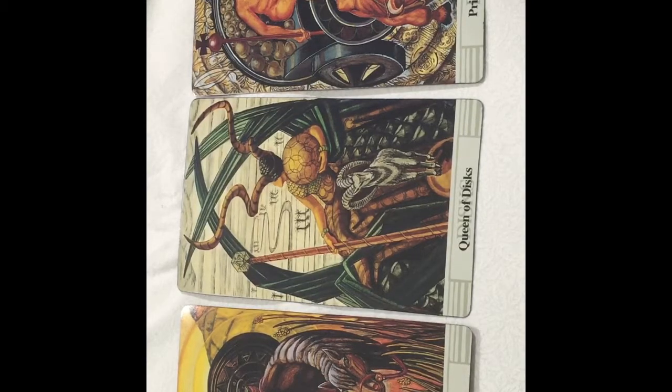That's how I have it solidified in my brain, which is the Rider-Waite. I'll go ahead and link that video below so you can see how I explain it, because I do that in that video.